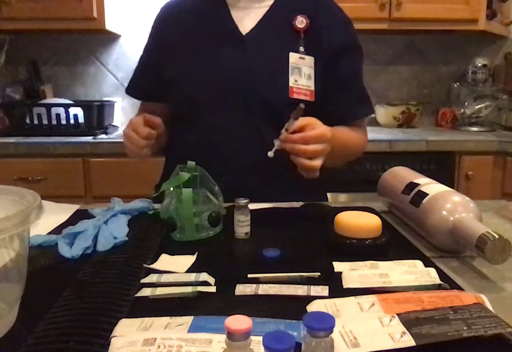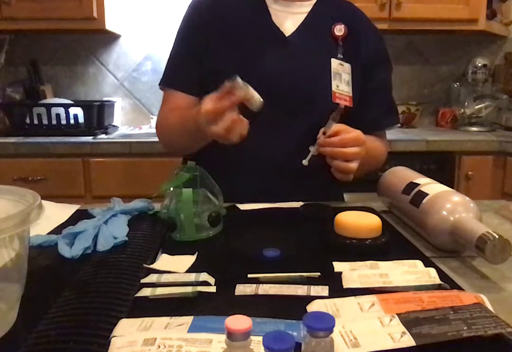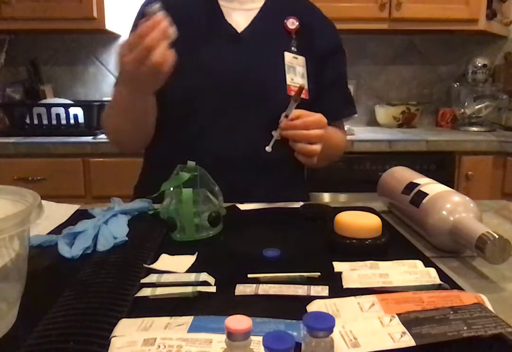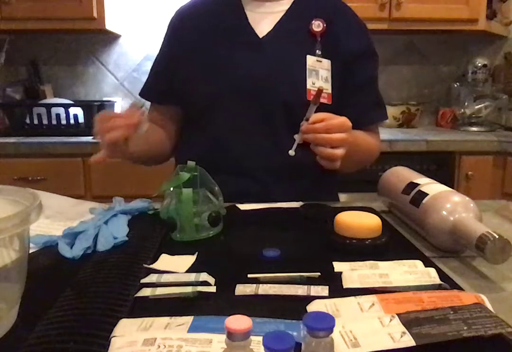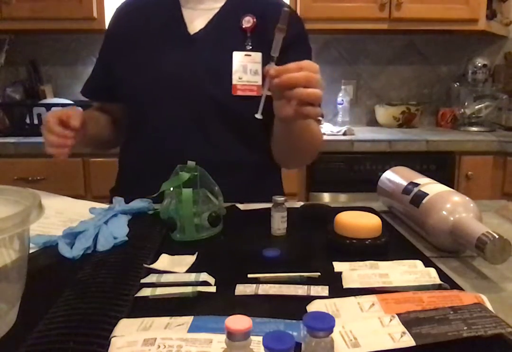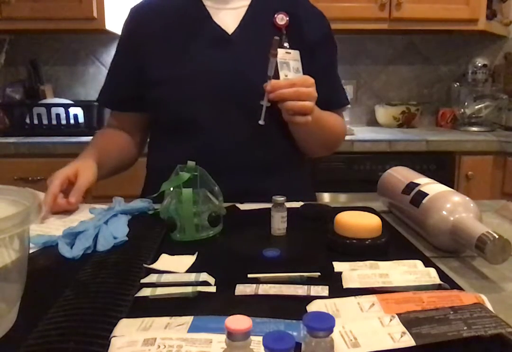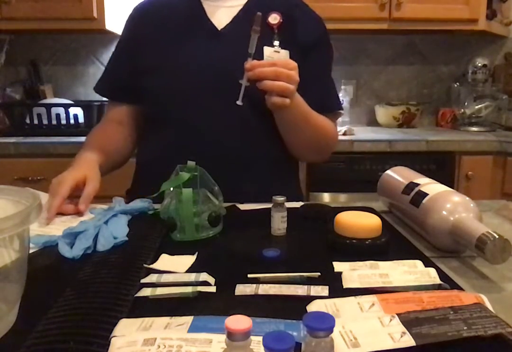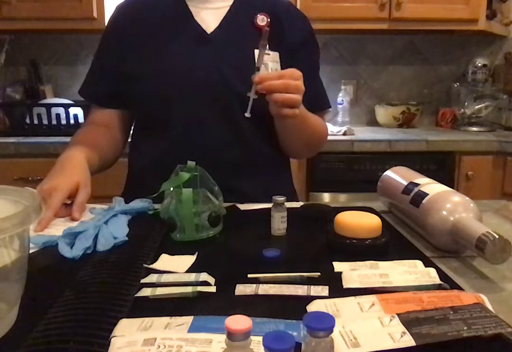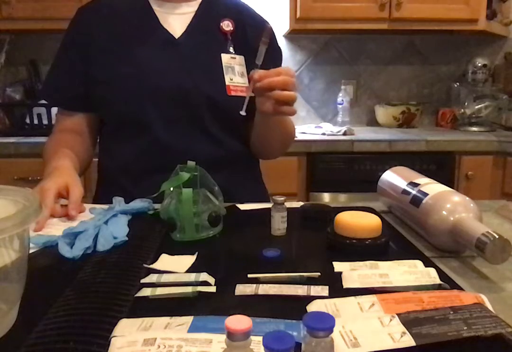So the next thing I'm going to do is again verify that this is heparin, and I am administering heparin. I have drawn 5,000 units, so I have the right dose. It is the right time. It has been 12 hours since the last one, and I am administering this subcutaneously with this needle and syringe.